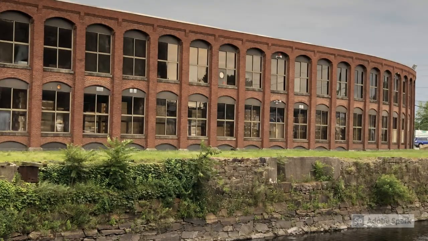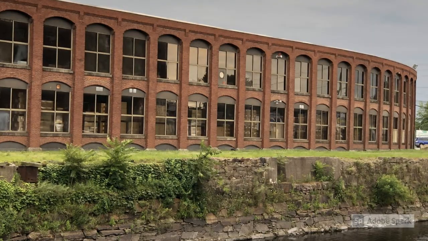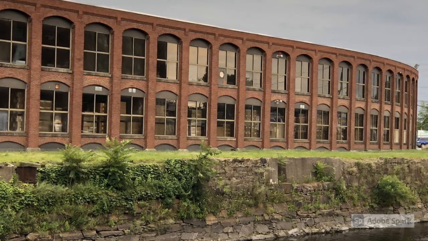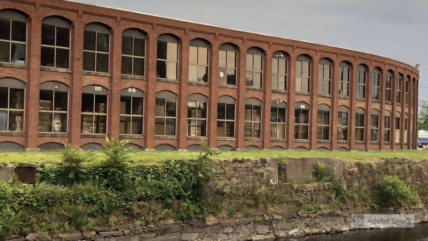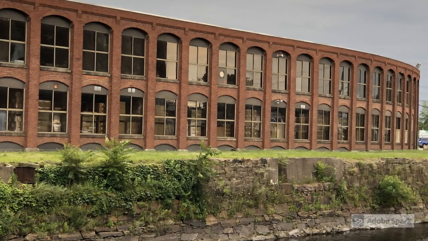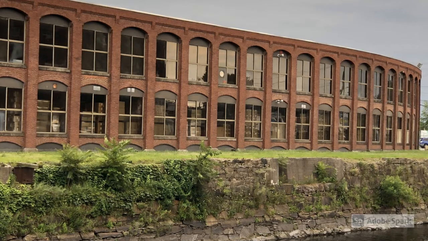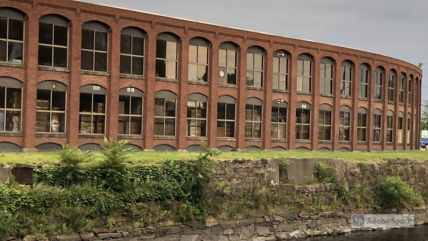And then this is just another view. So again, you can see the layer of grass in the middle of the picture with the buried windows, and then right above that water from the canal, it looks like damaged brick or possibly granite, but I don't know, to me it kind of looks like brick.